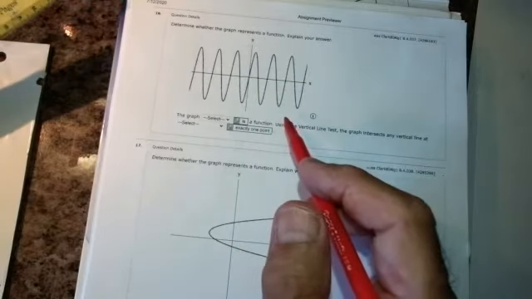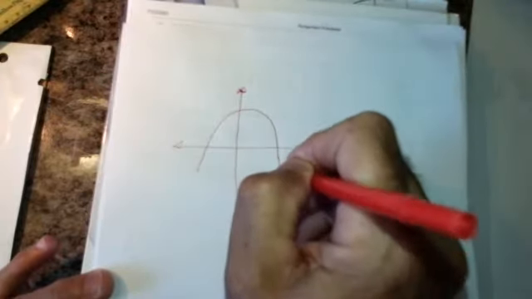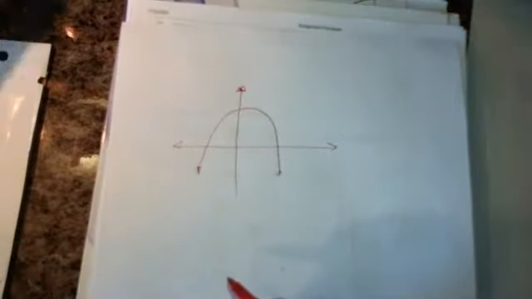One, they call it vertical test, and the other one is horizontal test, okay? So let's look at this equation first. I have this graph. First, I do the vertical test.